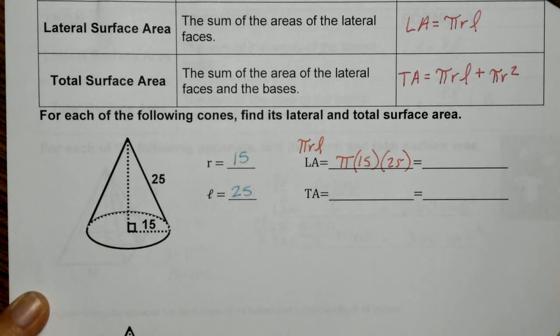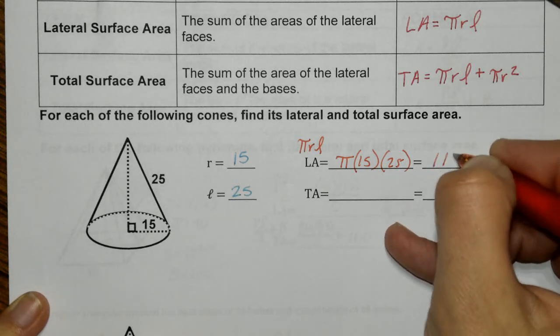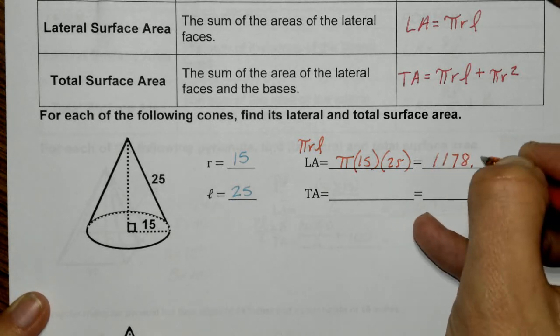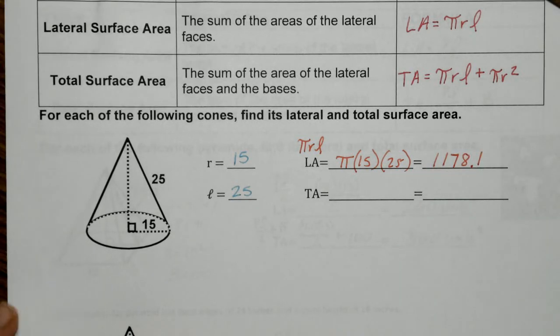we're going to round to the nearest tenth. We should get 1,178.1 as long as my calculations were correct.